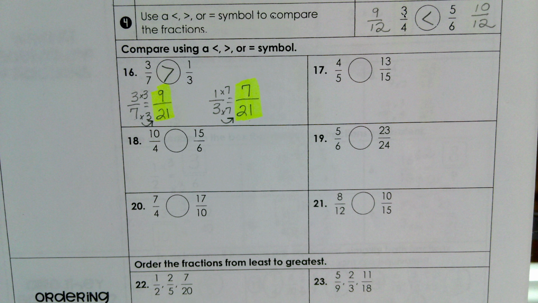So let's look at number 20 right here. I have 7 over 4 and 17 over 10. Again, I'm looking for the least common multiple of my denominators. So let's look at my multiples. I do have multiples of 4, but I don't have multiples of 10 yet. So I'm going to do this. So 10, 20, 30, 40, and 50.